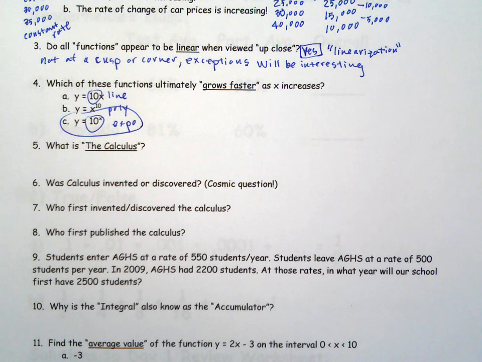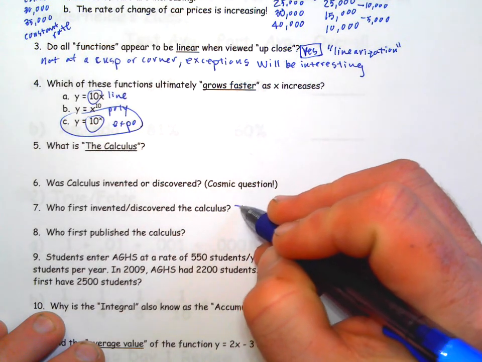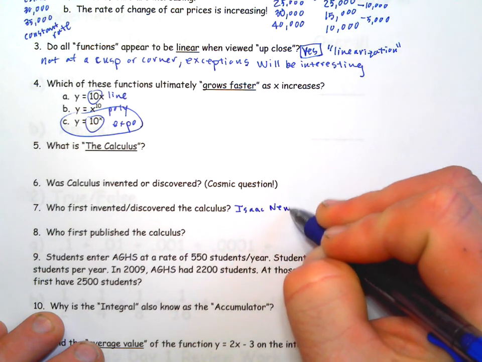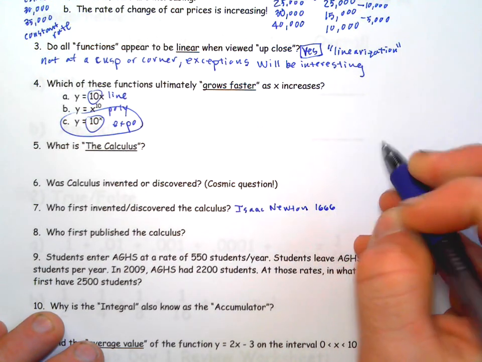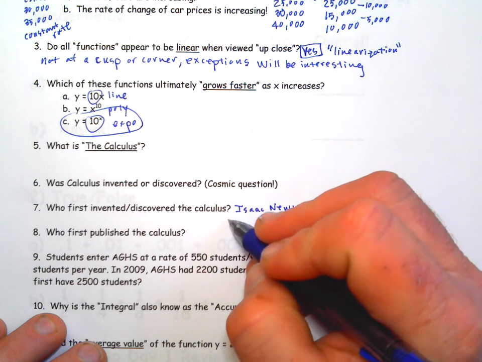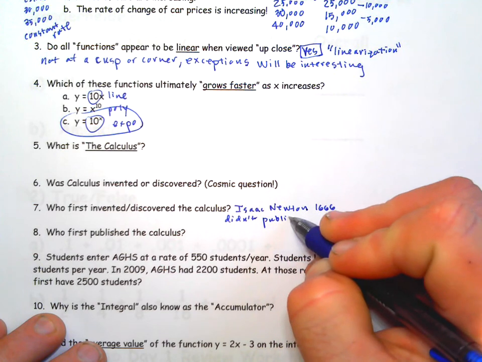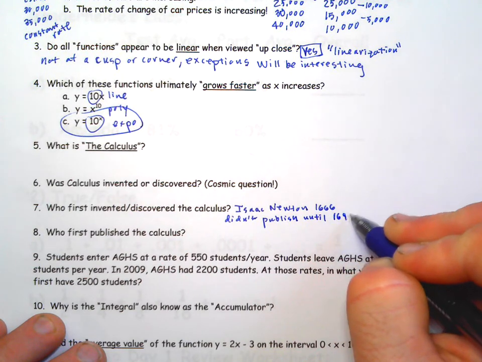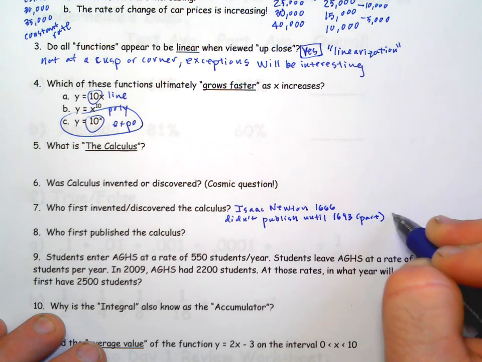Who first invented and discovered calculus? There's a little bit of drama here, but generally we attribute Isaac Newton for being the first to put it together in 1666. But the problem is that he didn't publish his findings until 1693, 27 years later, part of it, and then the full version of it in 1704.